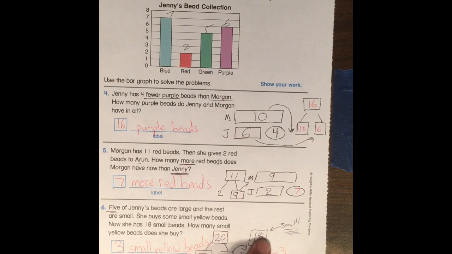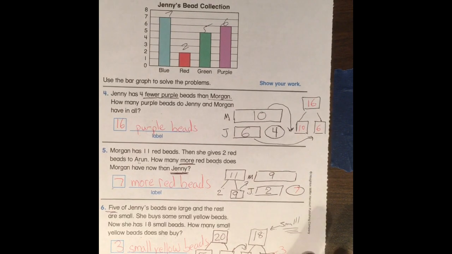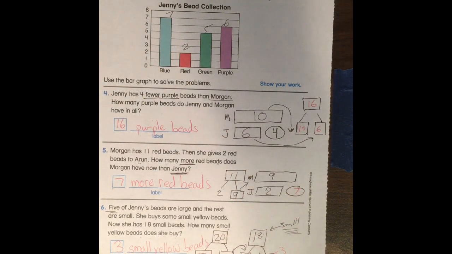I have a new total of 18. I had 15 that were small. If my new total is 18, how many more did I get? 15 plus what is 18? 16, 17, 18, that'd be 3. So I'll leave that up for just a second so you can pause and check those if you haven't had a chance to. And that'll be it for today for math.